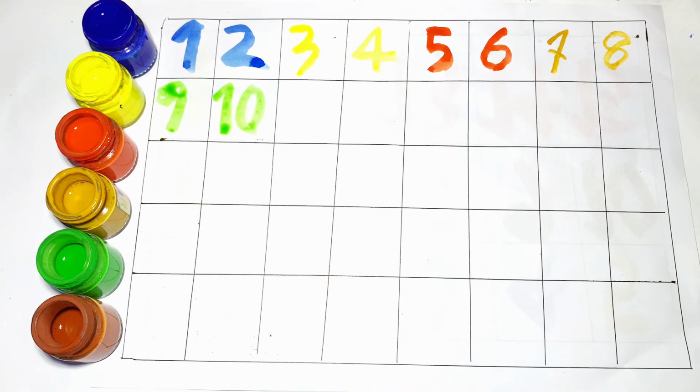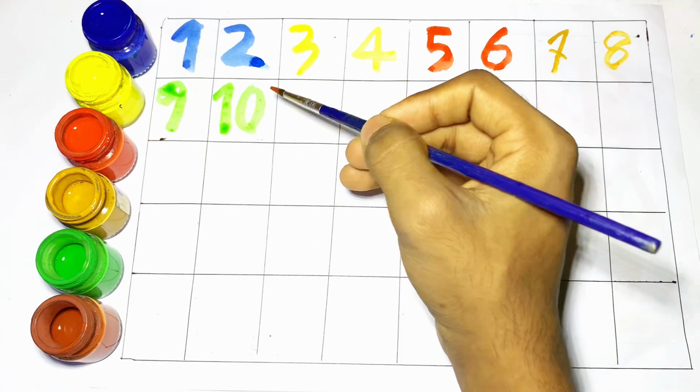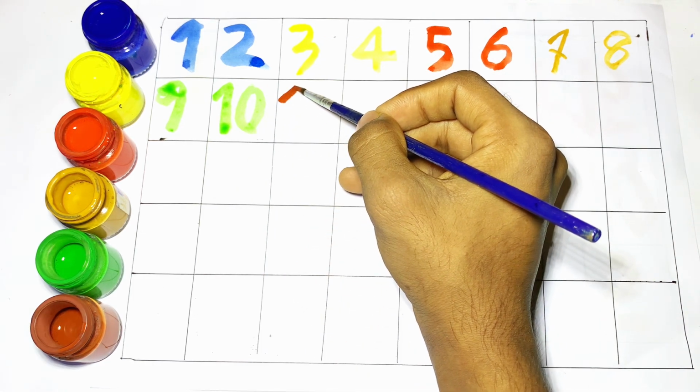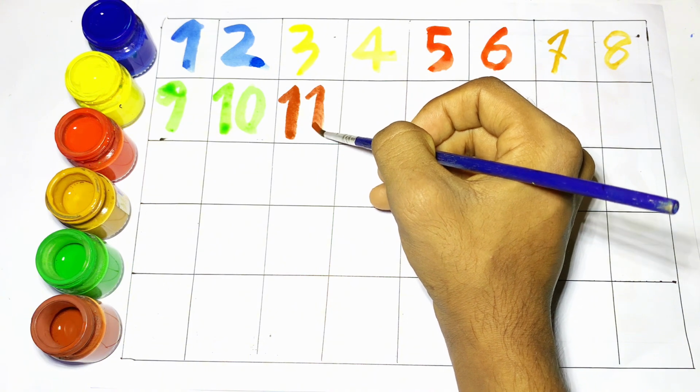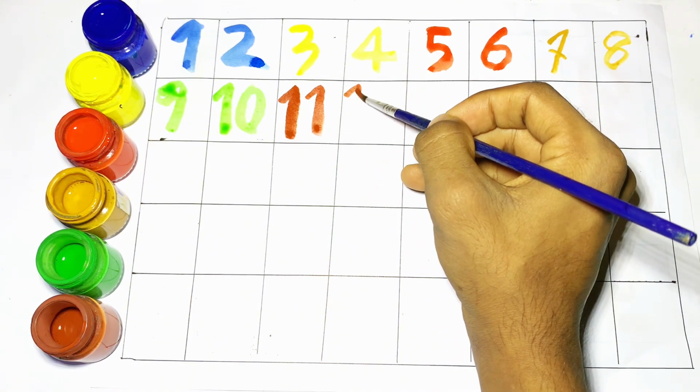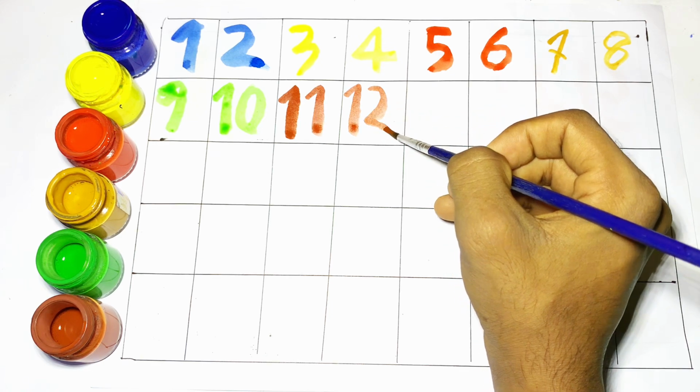Kids, next 11. The number 11, and use brown color. 12. The number 12, and again use brown color.